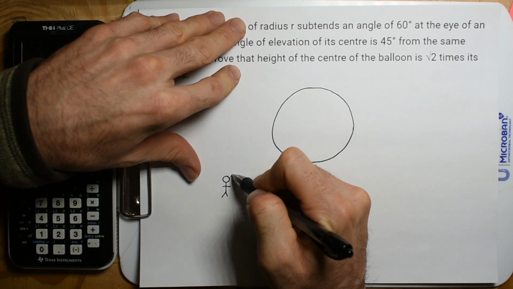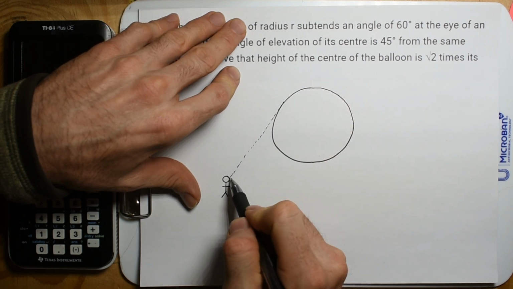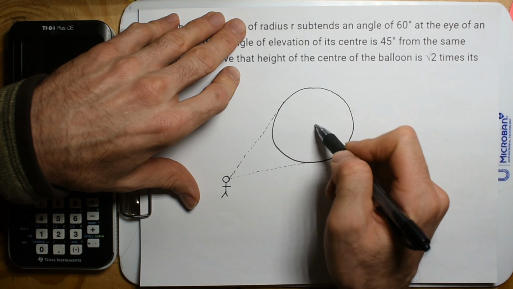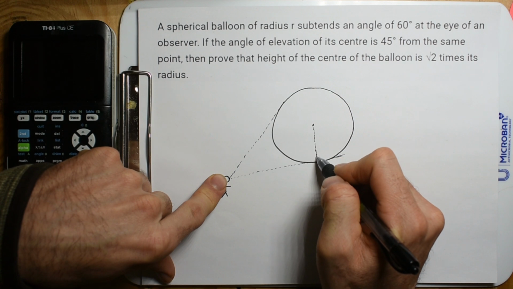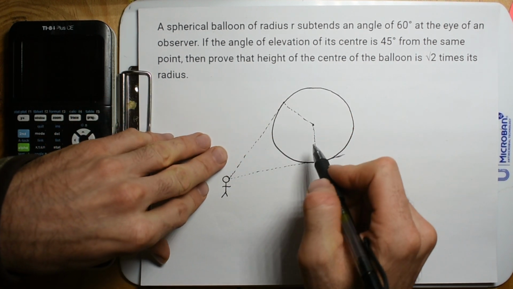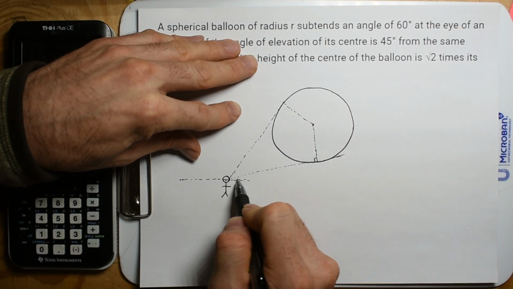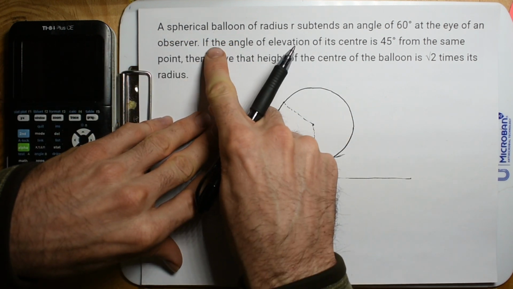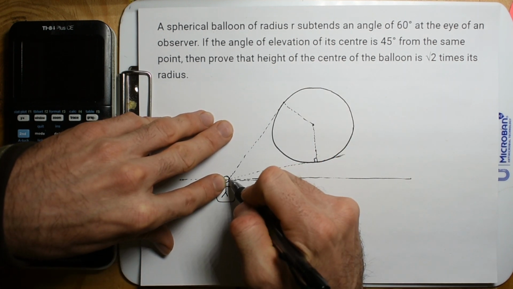Alright, we're right there. And so subtended means, hey, I'm going to hit this side of the balloon and then this side of the balloon, and that is going to be 60 degrees. So obviously it's difficult to draw because that is not a 60-degree angle. It's for sure not to scale, but we would have to be pretty darn close to the balloon. Okay, so we have that. And now it says, so we still have the horizontal. We're still in a hole. And then the angle of elevation of its center is 45 degrees from this point.